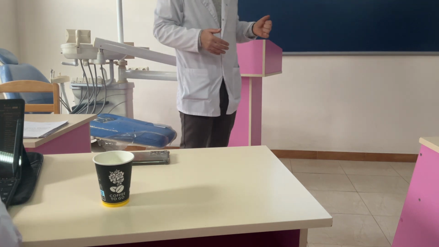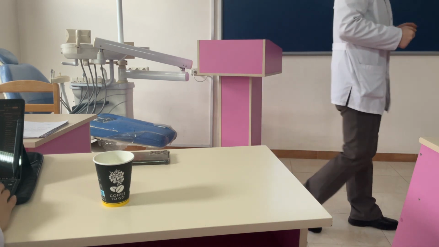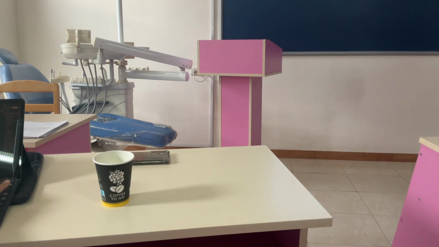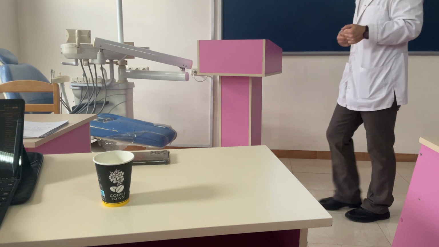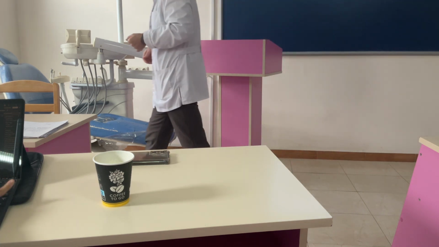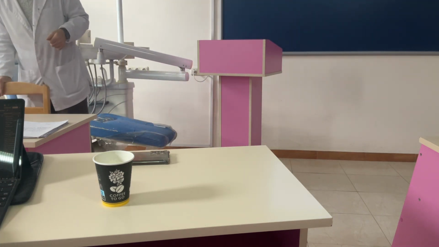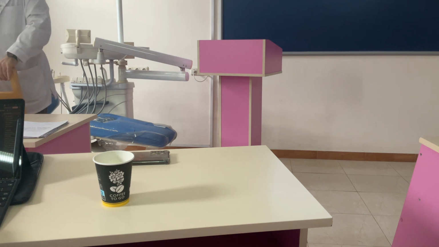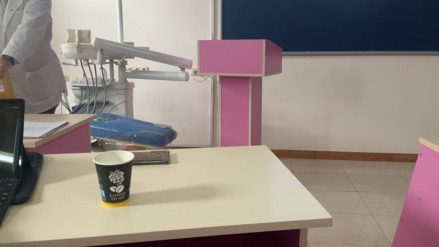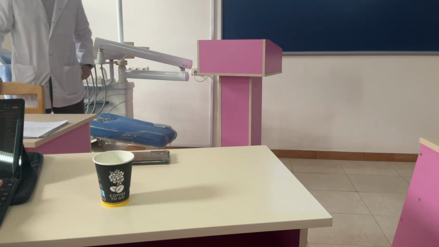Now write, please: superficially to the mentioned pelvic diaphragm, we have the second diaphragm of the pelvis, which is called the urogenital diaphragm. The urogenital diaphragm again contains two muscles.